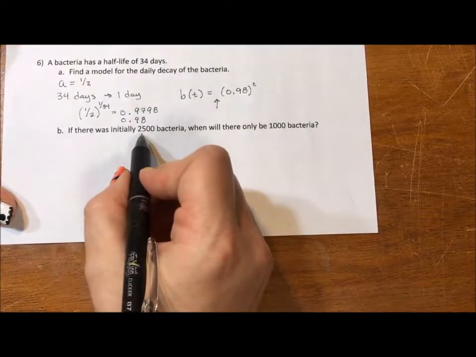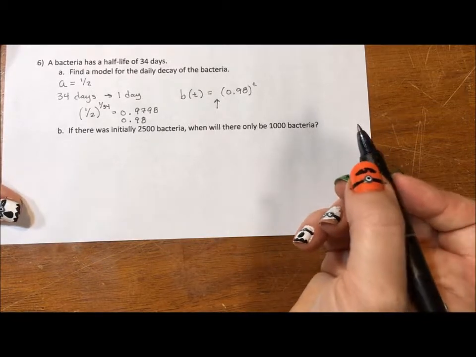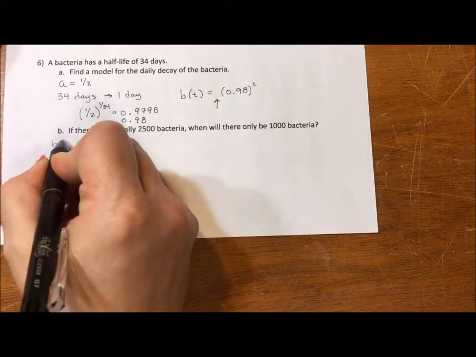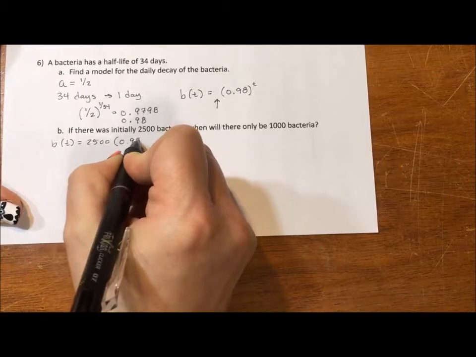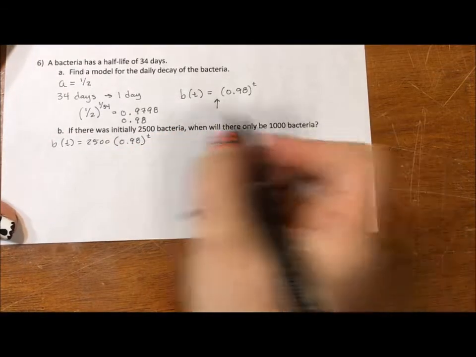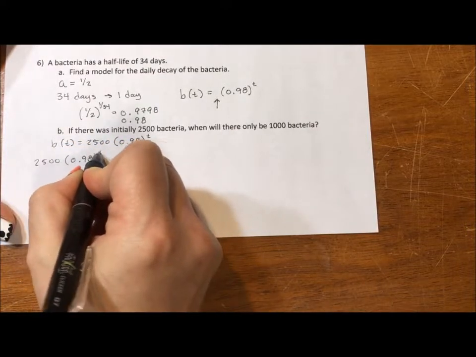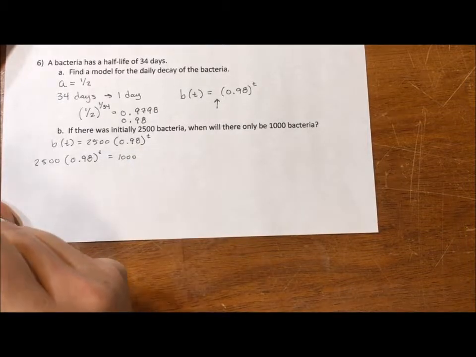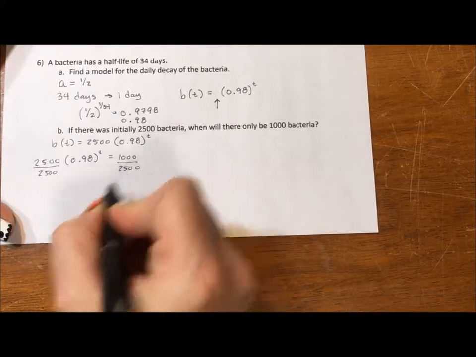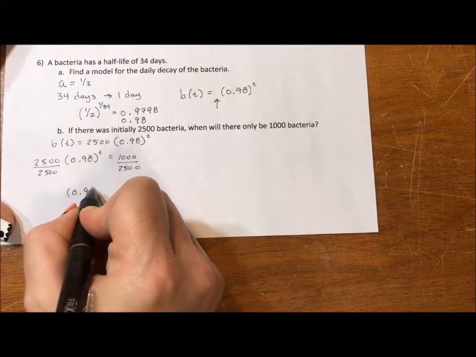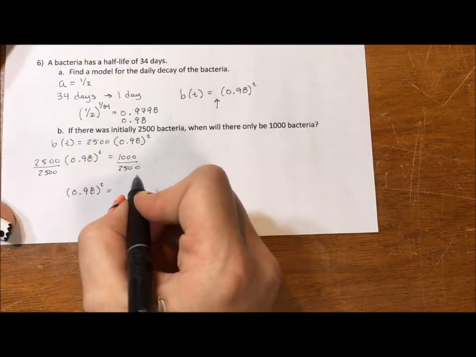Okay, so if there are initially 2,500 bacteria, when will there be only 1,000? Okay, so we want to first say that B of t is initially 2,500 times 0.98 to the t, and then we're saying, hey, when is it 1,000? So when is 2,500 times 0.98 to the t equal to 1,000? Start by dividing by this 2,500. And I get that 0.98 to the t is going to equal 0.4.